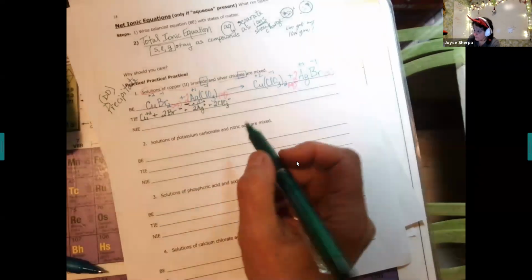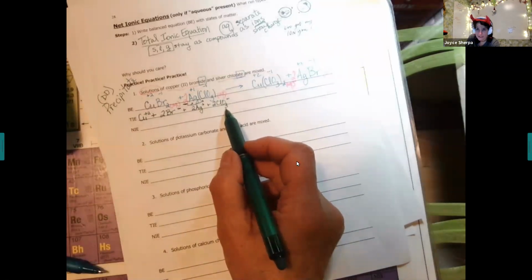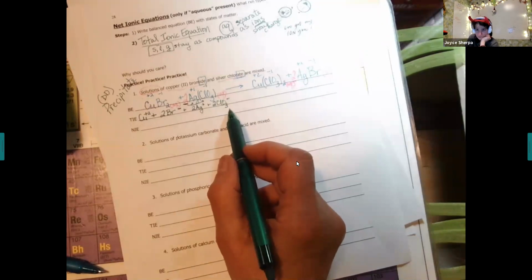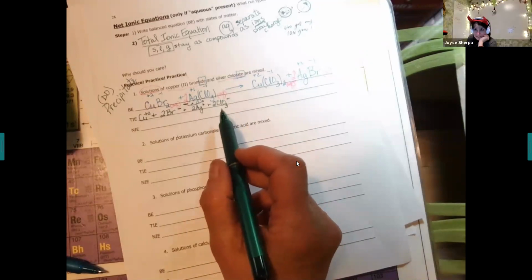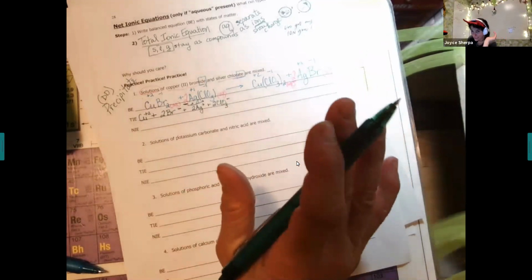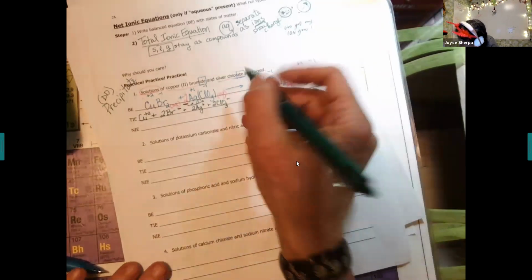Questions? Why does this 3 stay there? I just said subscripts move, and then I left that subscript there. It's a polyatomic, yes. So polyatomics, they keep their subscripts how they were.